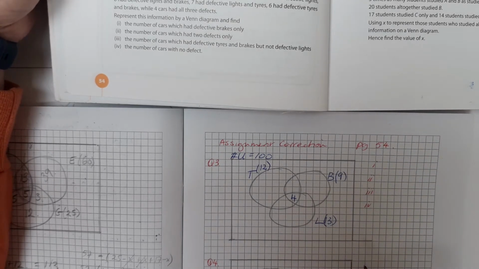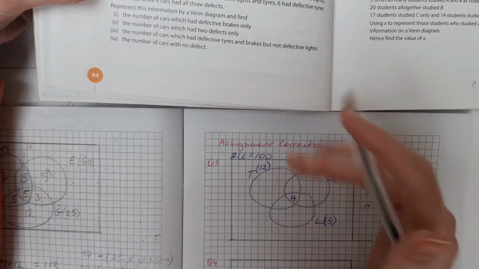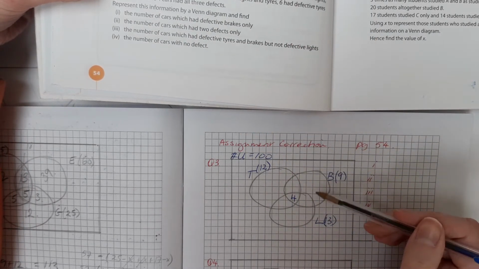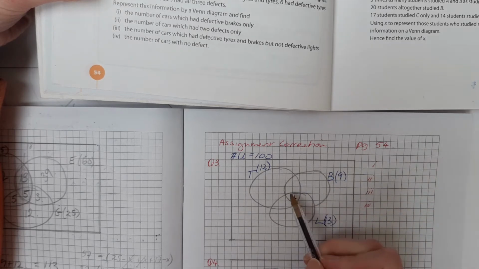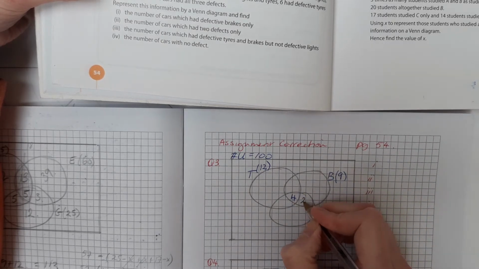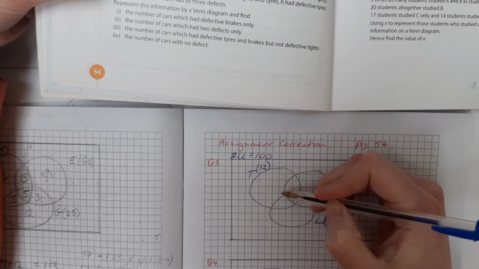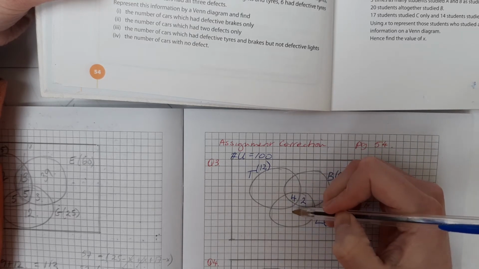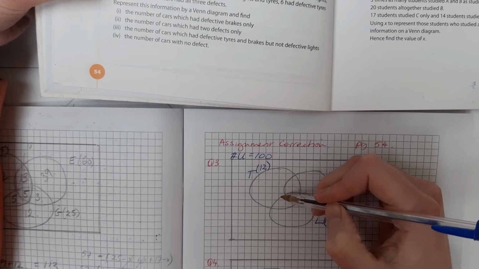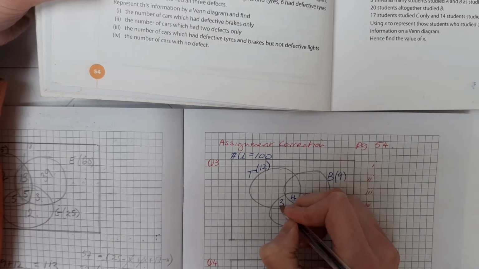The second sentence we can now start working on. 6 had defective lights and brakes. So find lights and brakes, and there's 6 in total. We have 4 of the 6, that means there's 2 left. 7 had defective lights and tires. So we have 4. We had 4 of the 7, so there's 3 left.